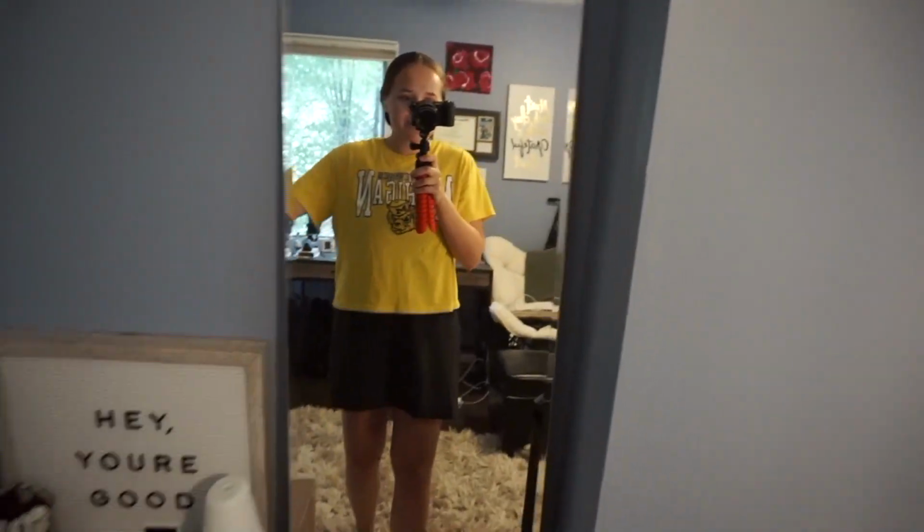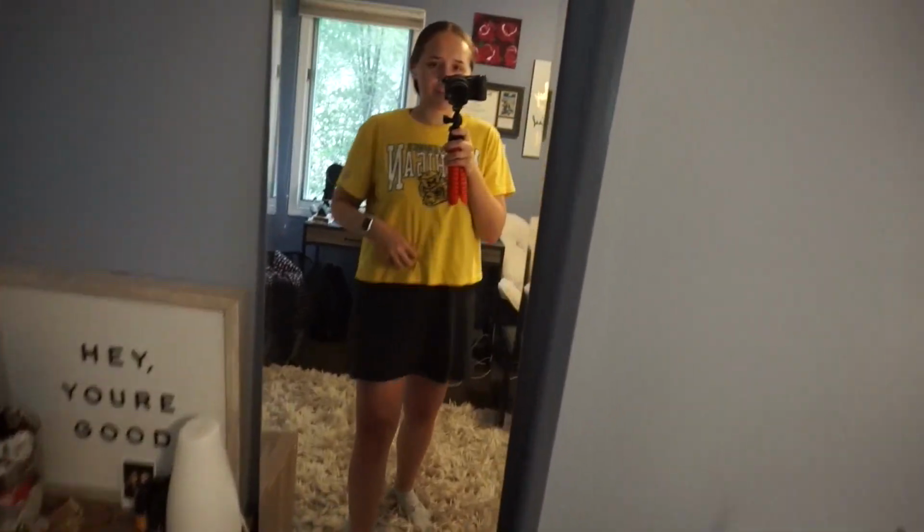I wanted to quickly show you guys again the exercise dress in action. The shirt is a little bit longer than one I'd usually wear with it, but I wanted to sport my Michigan attire today. I will link the shirt below. It's from American Eagle's tailgate line. I believe they still have it.